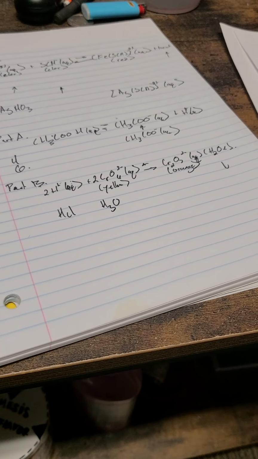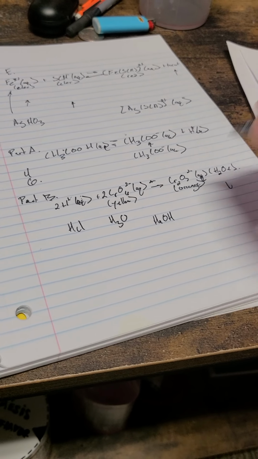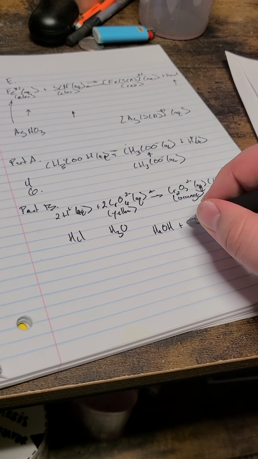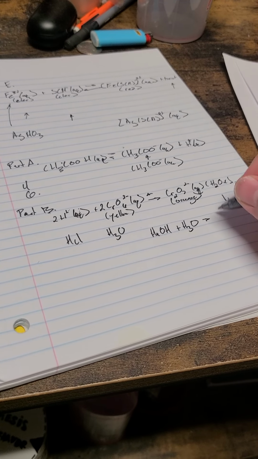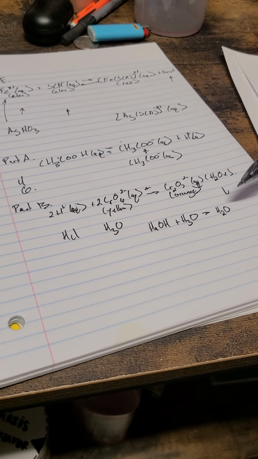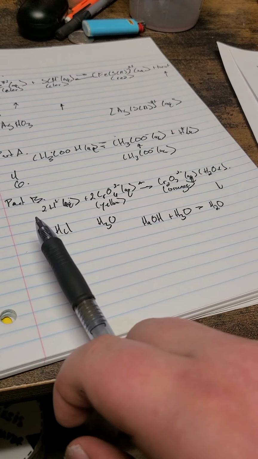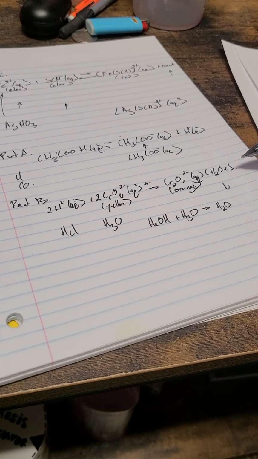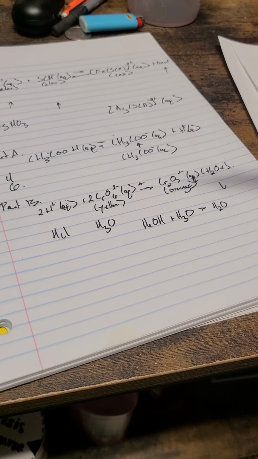When NaOH is added to the solution, NaOH reacts with the H3O to form H2O. And so there would be more H2O in the solution than what was taken away from HCl. This would revert back to the original equation. The HCl and NaOH are balancing each other out.